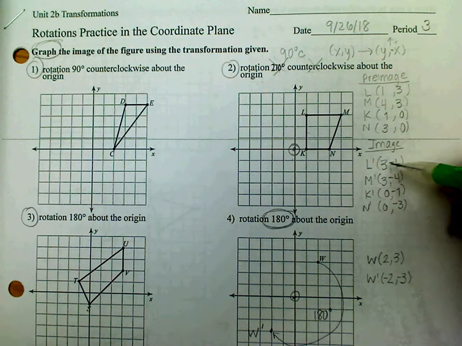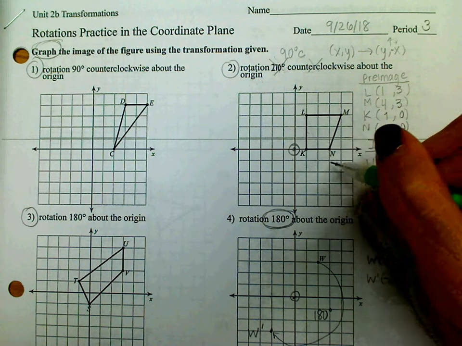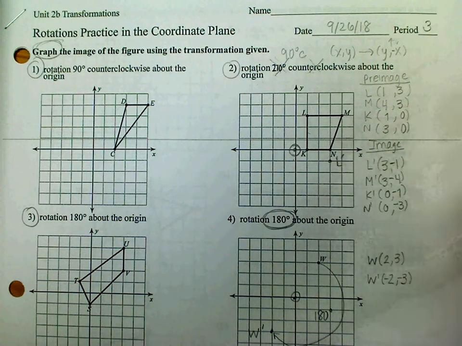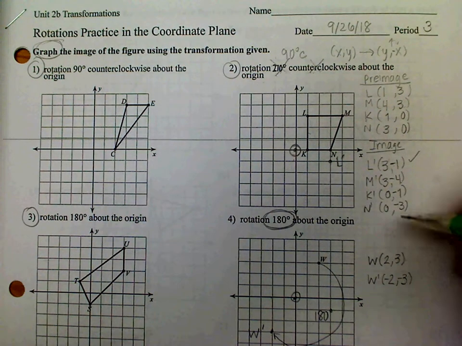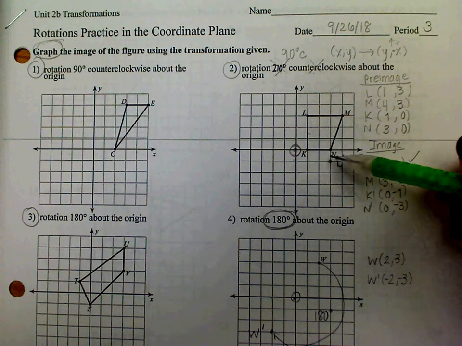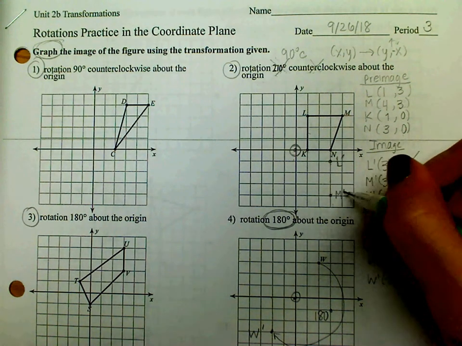So L prime is at 3 comma negative 1, so from the origin you go 1, 2, 3 to the right and down 1. So that's L prime. Then we want to plot M prime, so 3 comma negative 4. So here goes 1, 2, 3, down 1, 2, 3, 4. All right, so that's M prime.